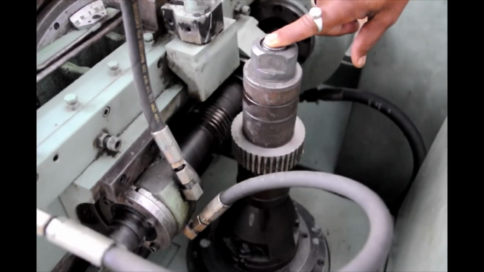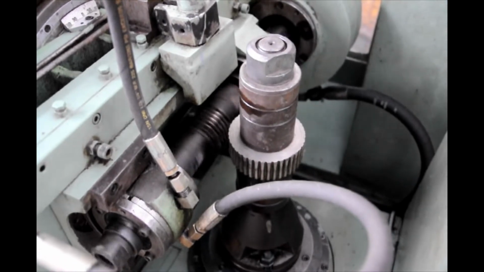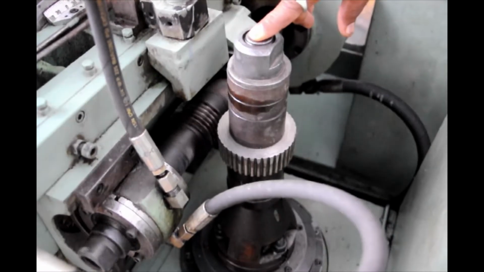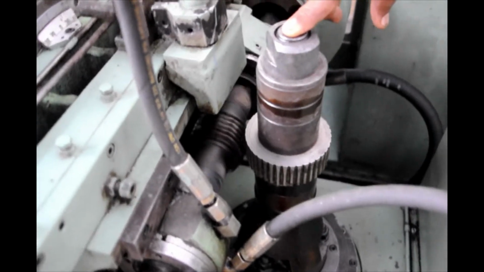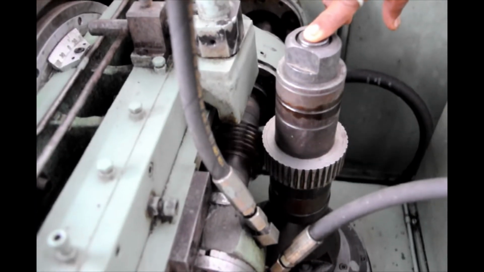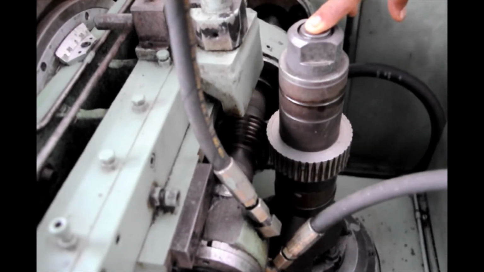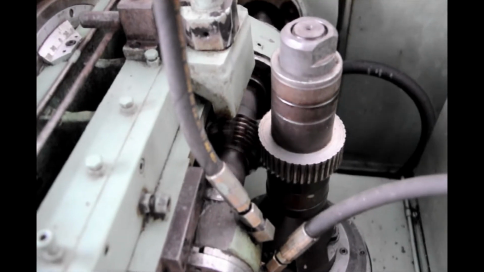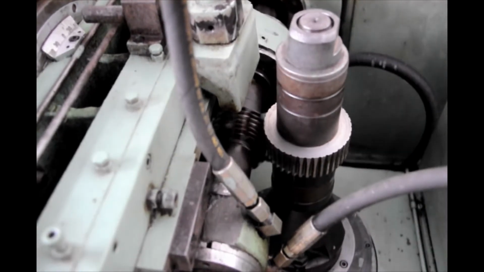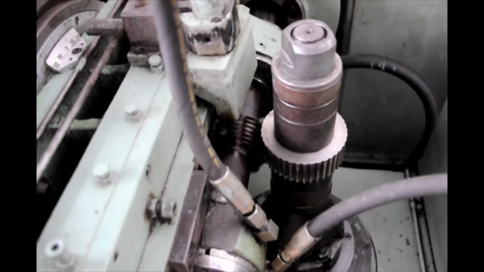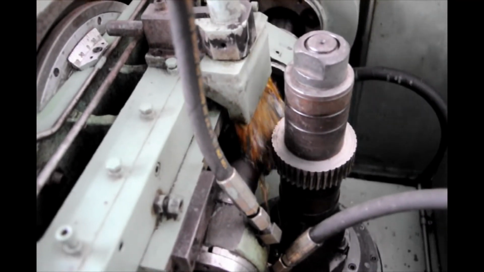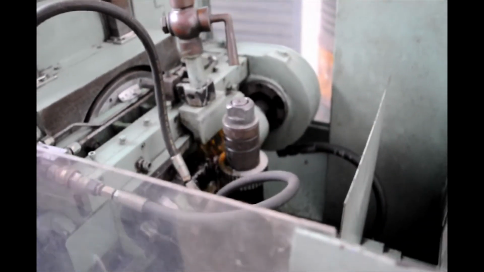Typical hobs are there, and helical grooves and helical gears can also be produced. For specific applications you can produce different kinds of hobs with different modules. This is an oil-based lubricant.